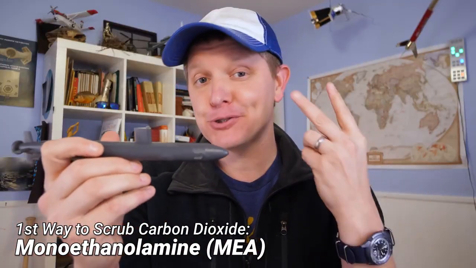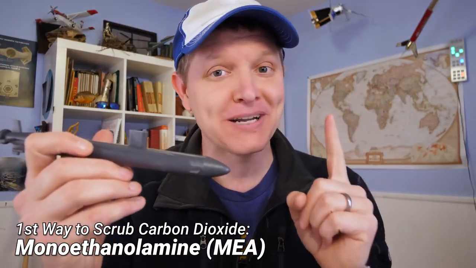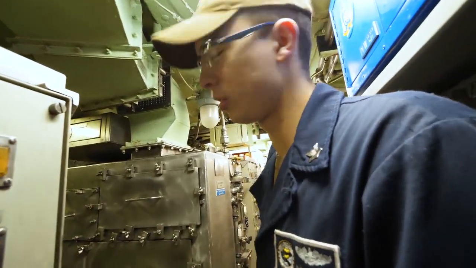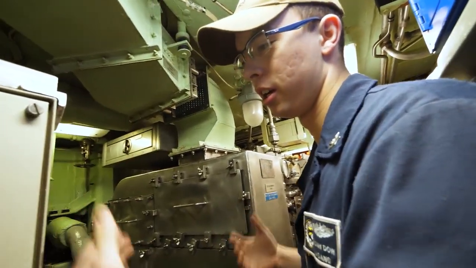So we know how to get oxygen in the submarine in our environment now. We've got candles and electrolysis, but we still have the carbon dioxide problem. As we breathe out, we're creating carbon dioxide, and we have to do what's called scrubbing the CO2 from the atmosphere. To do that, there's two processes we'll talk about. The first one involves a liquid chemical. We have 2 Mark III Bravo CO2 scrubbers right here and right here.